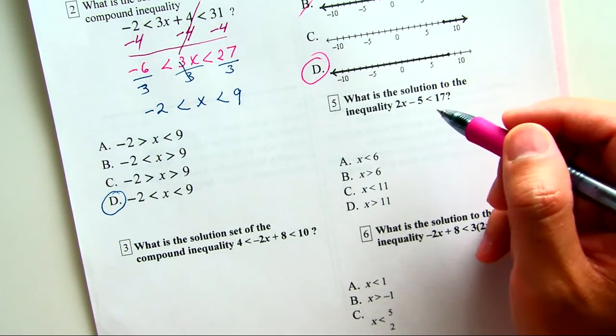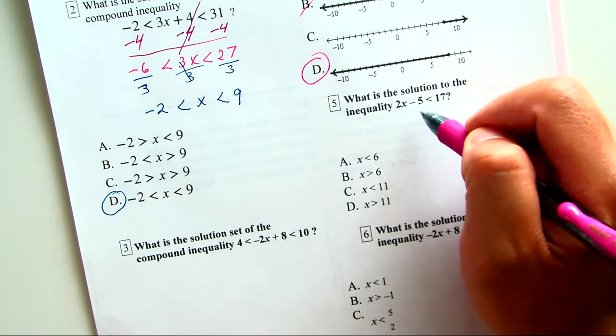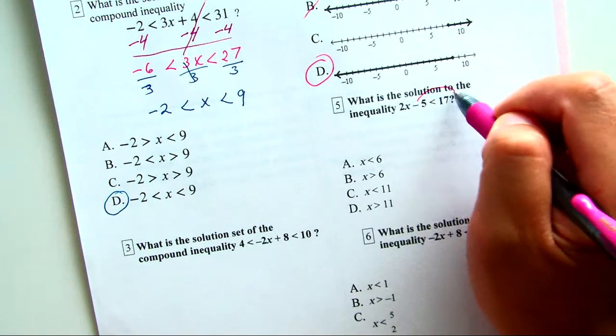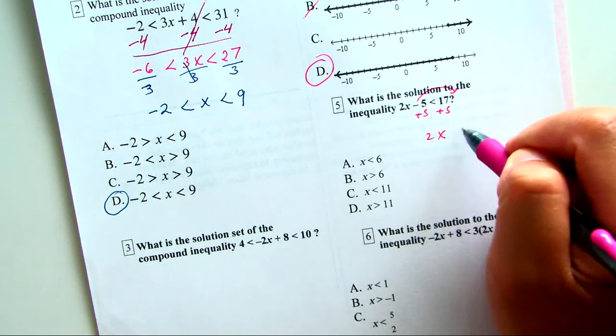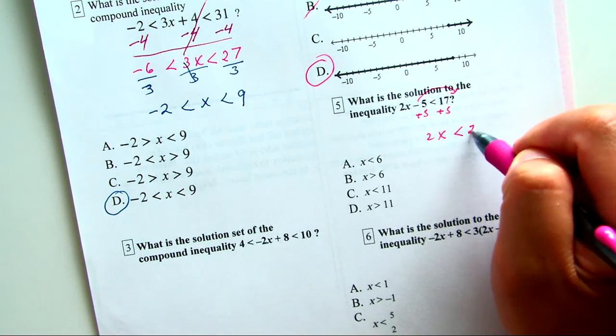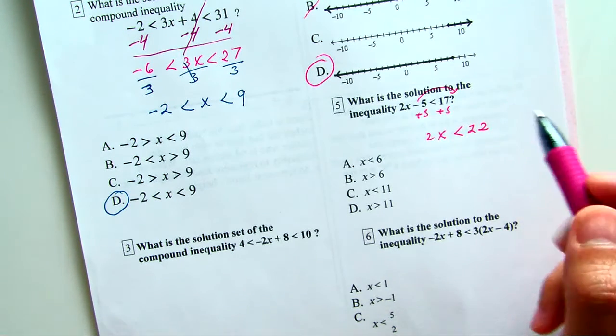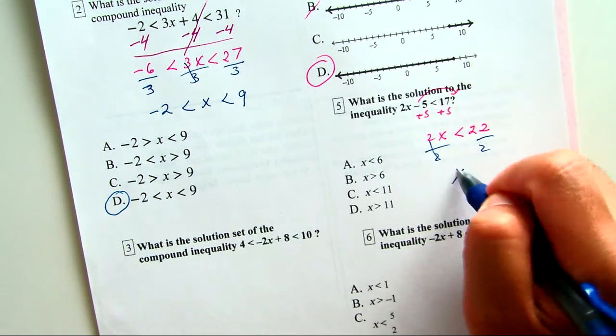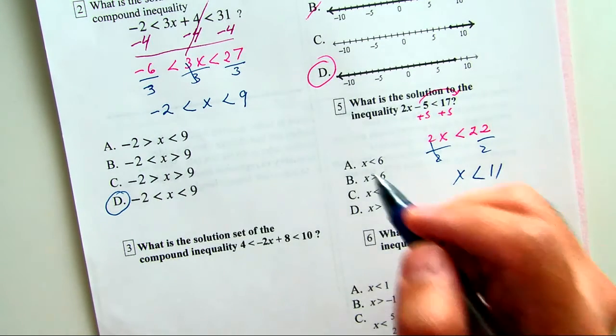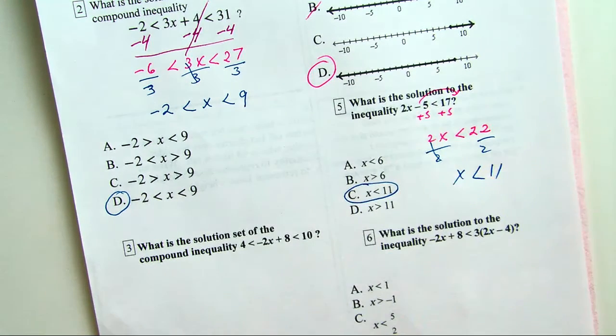Therefore, the answer is D. Alright, number 5. Similar to the top, we solve for x, so we will remove negative 5, which becomes positive 5. So 2x less than or equal to 22. To solve for x, we divide by 2. x less than or equal to 11. So the answer is C.